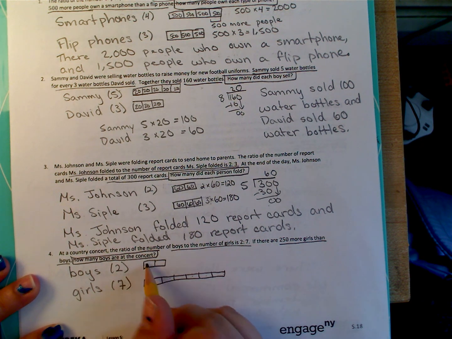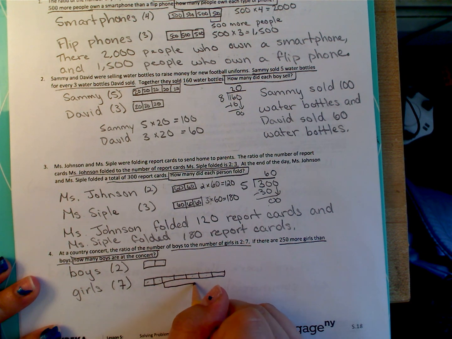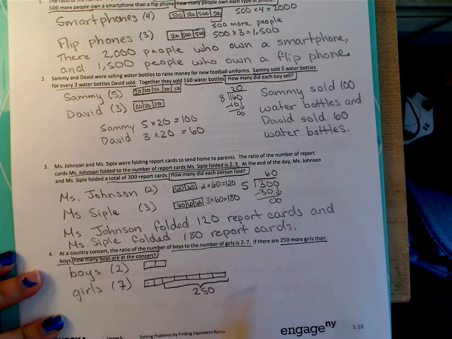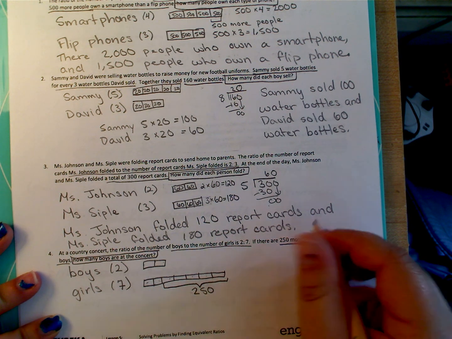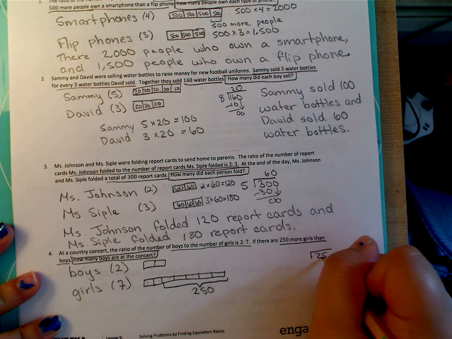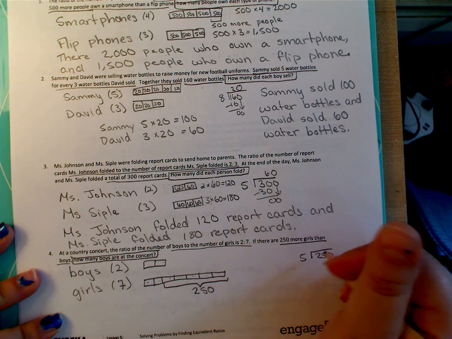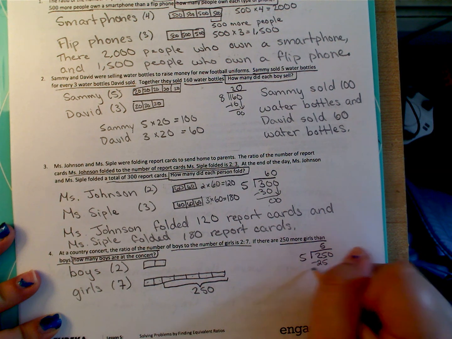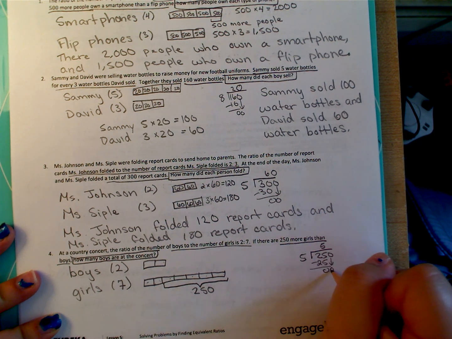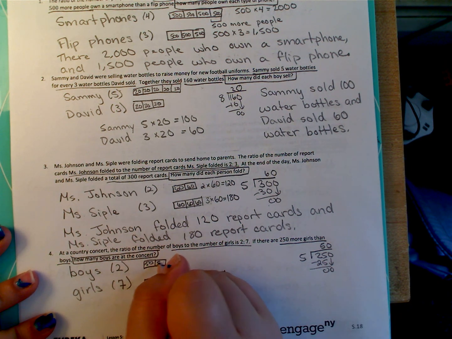So we're going to take away the 2 that count for the boys. So we're going to exclude those and go to the rest of this and write 250. So the rest of it is 5 parts. See, 1, 2, 3, 4, 5. So we're going to divide 250 by 5 to find out what each equal part is equal to. So 5 goes into 25 5 times. And again, we end up with a 0. 5 times 0 is 0. So our answer is 50. So each little box is equal to 50.